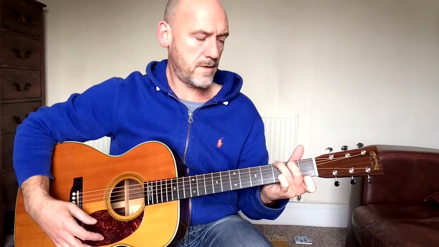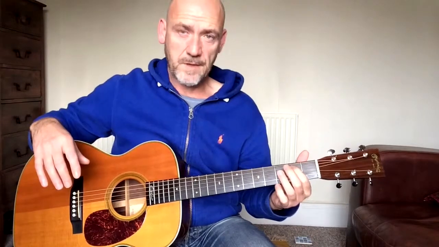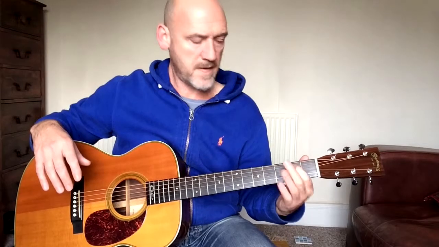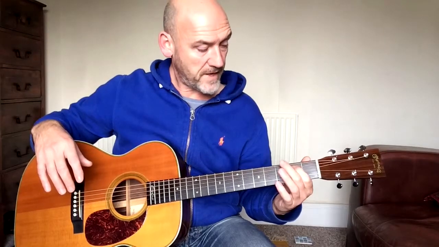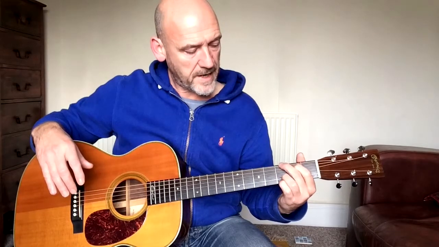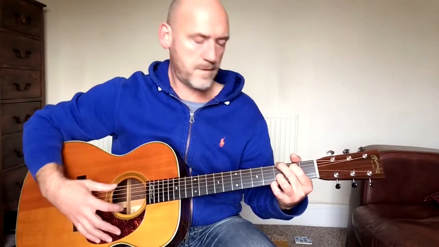Okay, now another G people like to play is use your 1st finger on the 5th string of the 2nd fret, use your 2nd finger on the 6th string of the 3rd fret, and these 2 fingers play the 1st and 2nd strings on the 3rd fret, and you have, so it's a slightly fuller G. Okay, so we've gone from A to G.